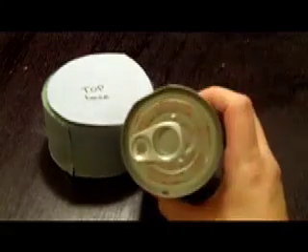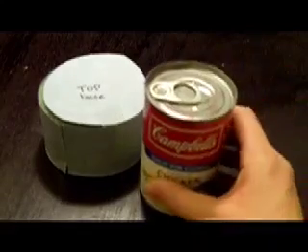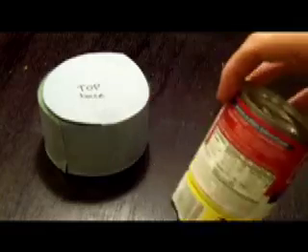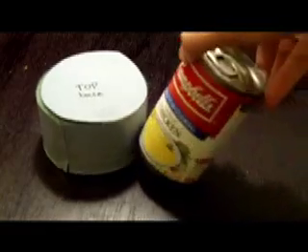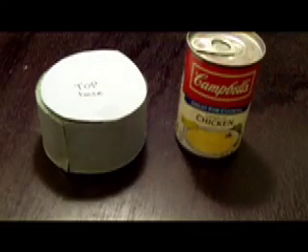So the base is going to have the aluminum material. Of course, the can itself is aluminum all the way around. And when we're thinking about our lateral area, I want you to consider that being the label in this case, so the actual soup label.